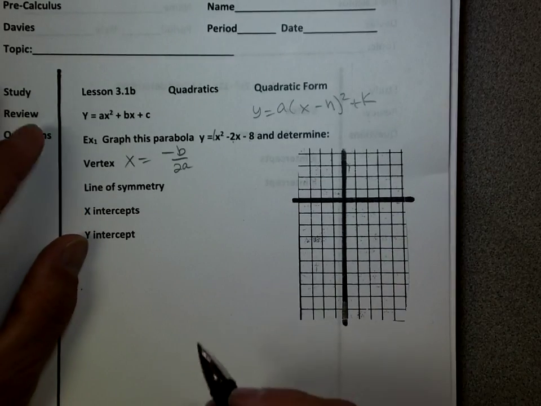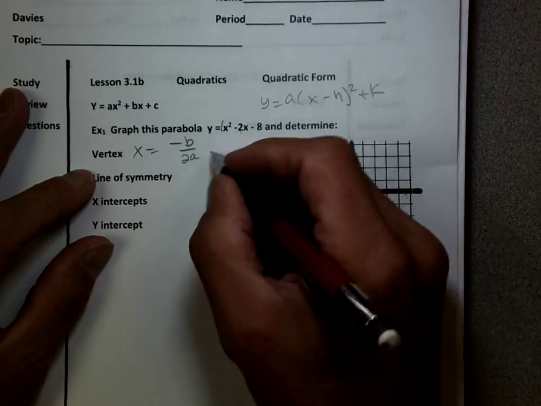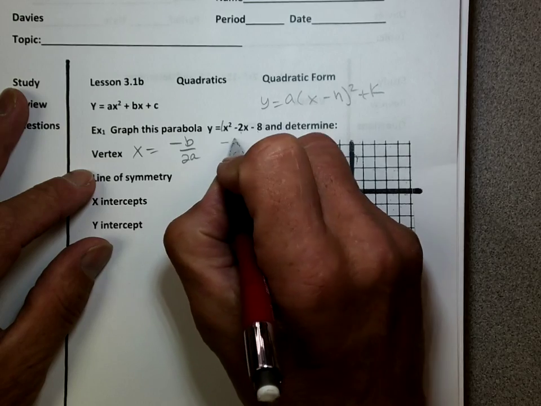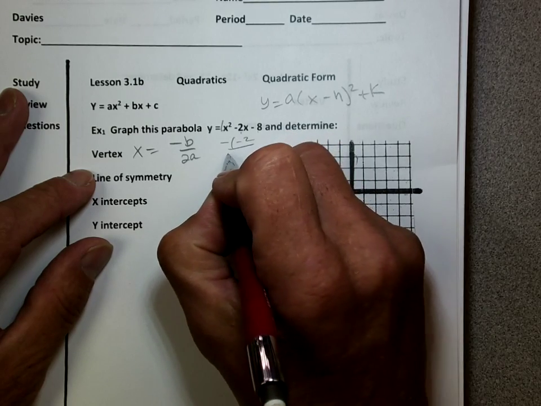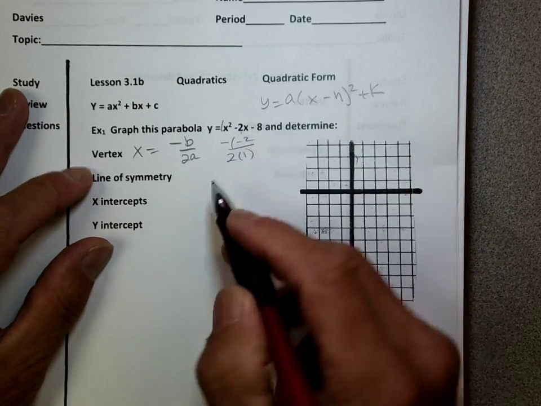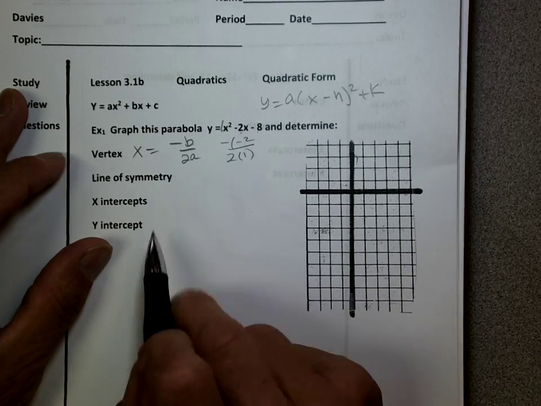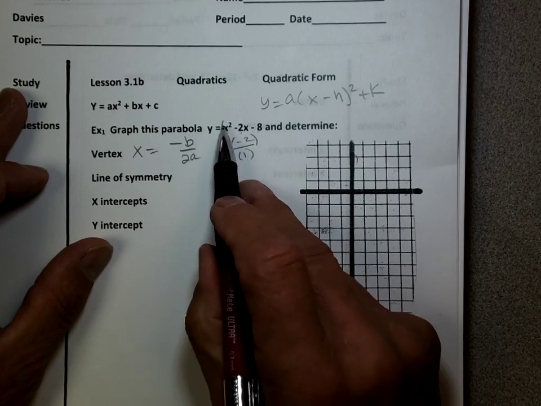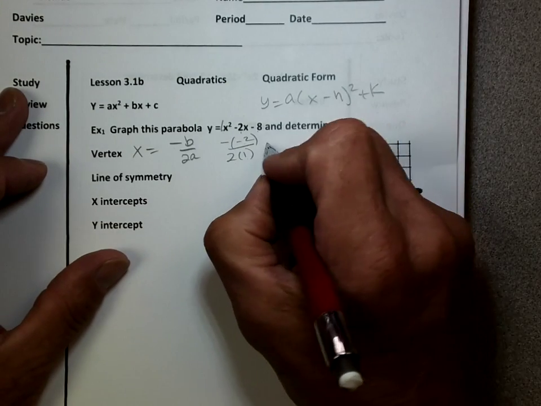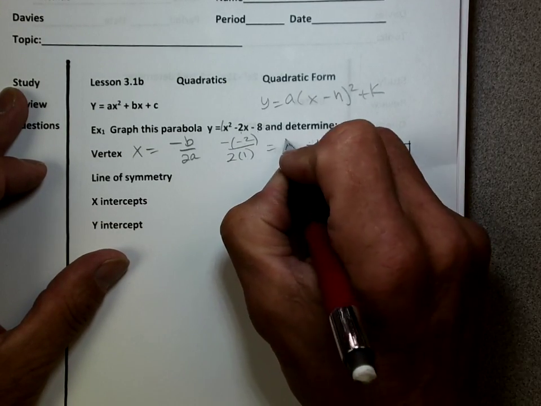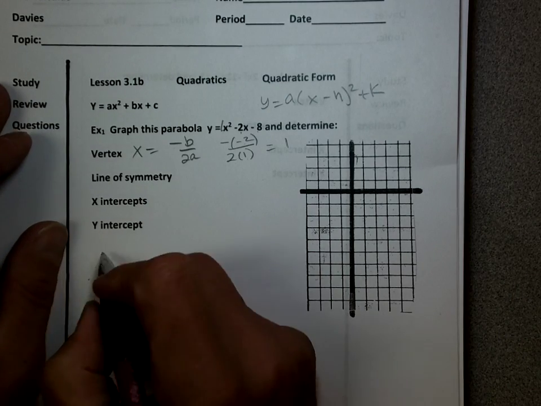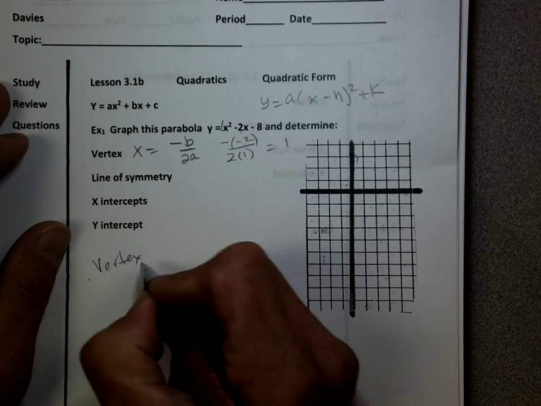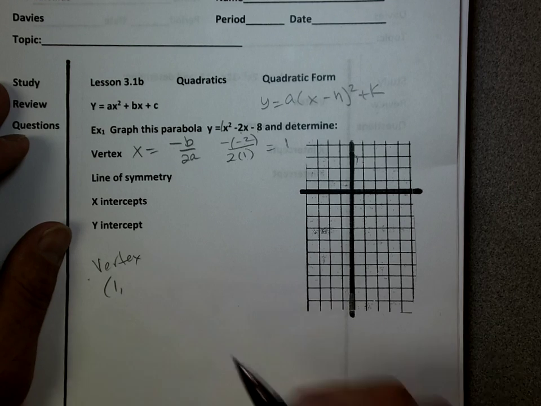So to find the vertex here, we take negative b, which is negative 2, over 2 times 1, because 1 is the a value. Obviously that's 2 over 2, which equals 1. So here's what we know about the vertex: it has an x coordinate of 1.